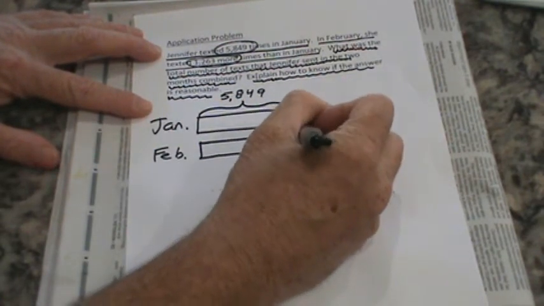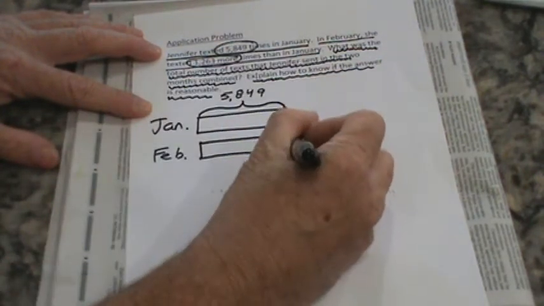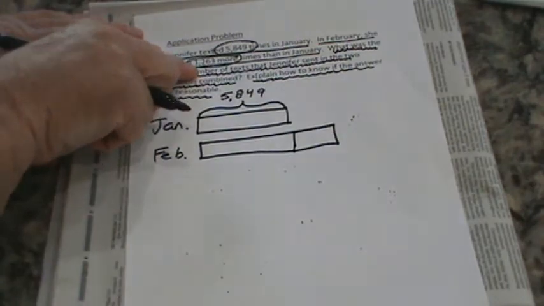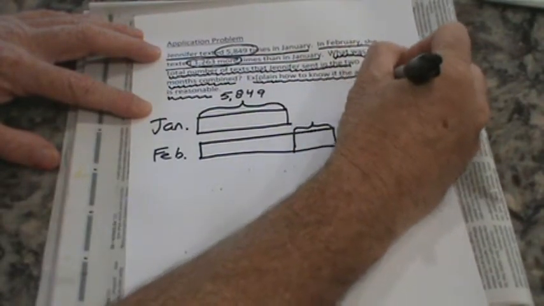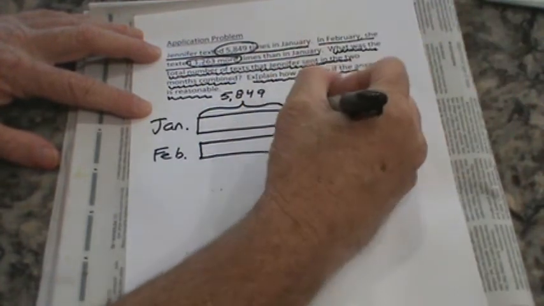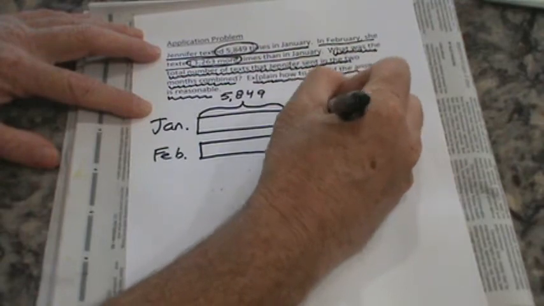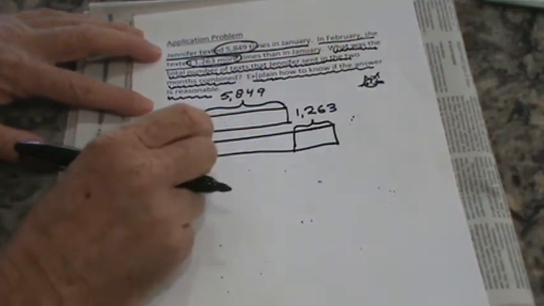So we know that this amount's the same. This is 5,849. But now we're adding on 1,263 more. And you're writing this down. We are in copycat mode. 1,263 more times than in January. All right. So it looks like we've got to do some adding.